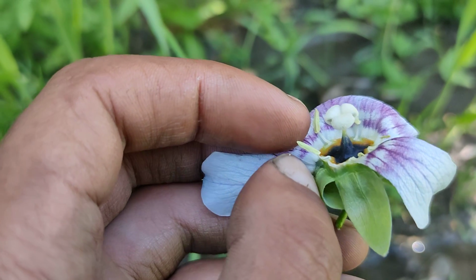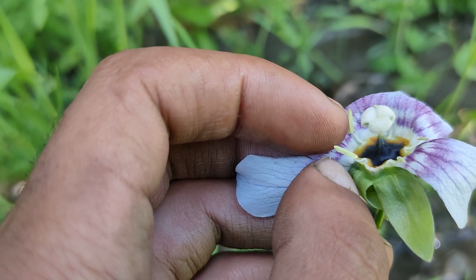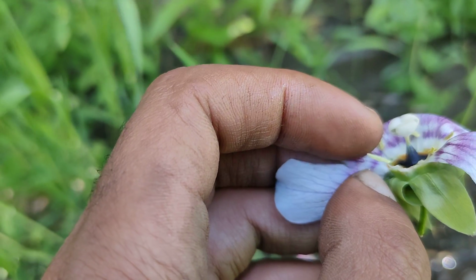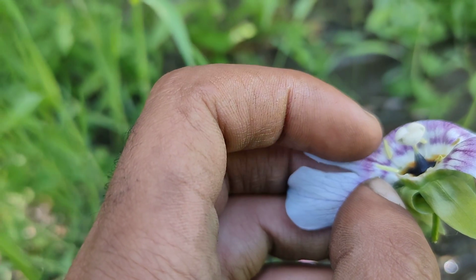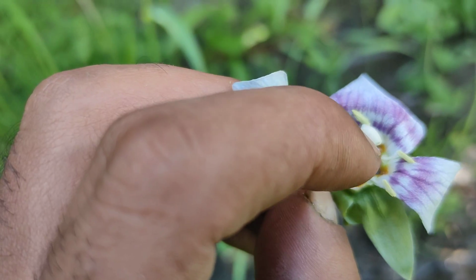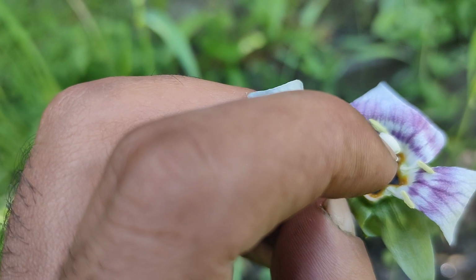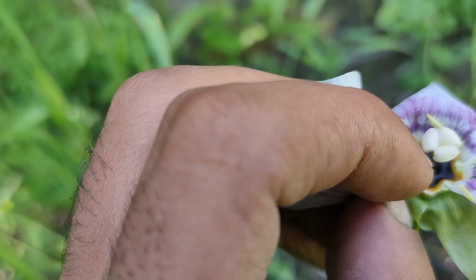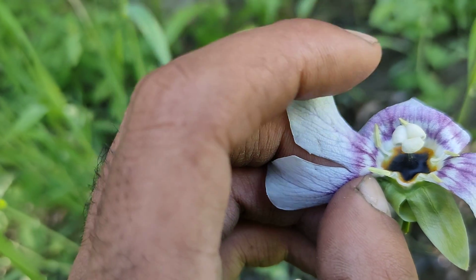It is not functional before pollination, and after pollination, when the pollen grains fall onto the stigma, then it becomes fertile and the flower blooms.